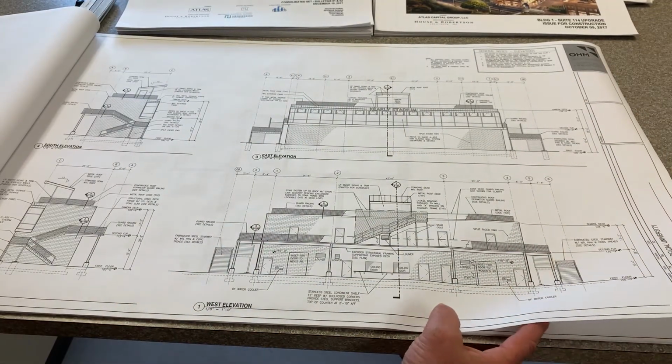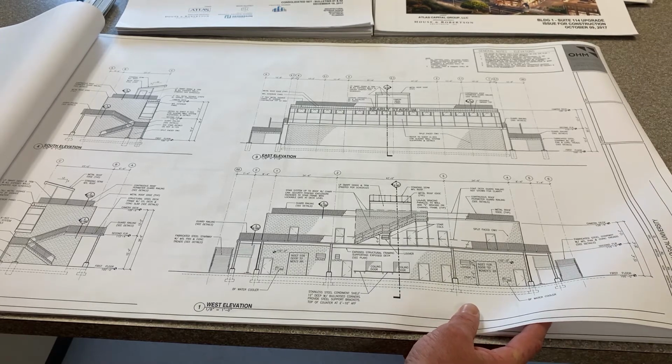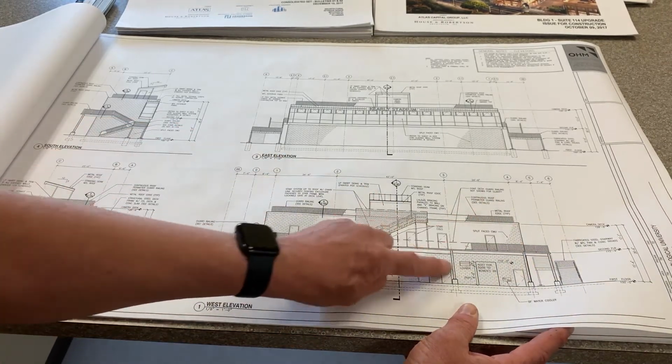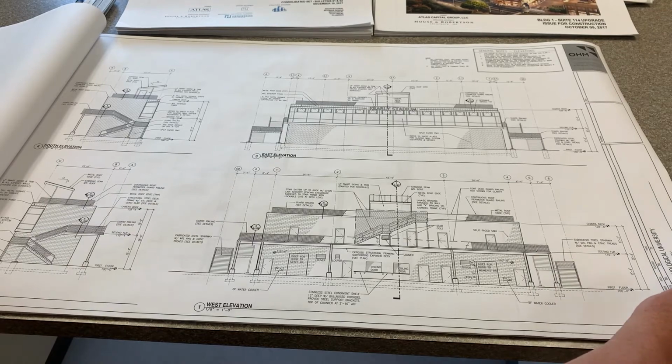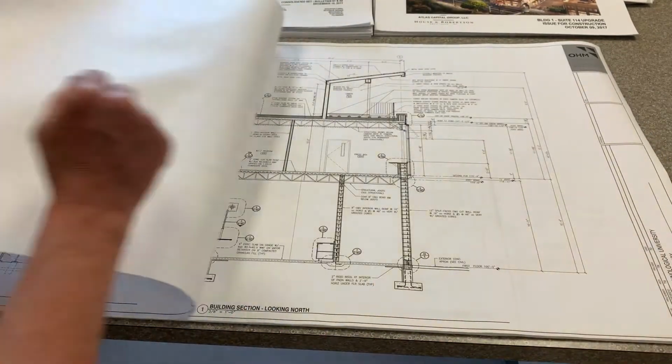Here we show the four elevations of a building: north, south, east, and west. And typically you note elevations and materials that are used. It's just kind of a visual representation of what it's supposed to look like from standing there looking at it.